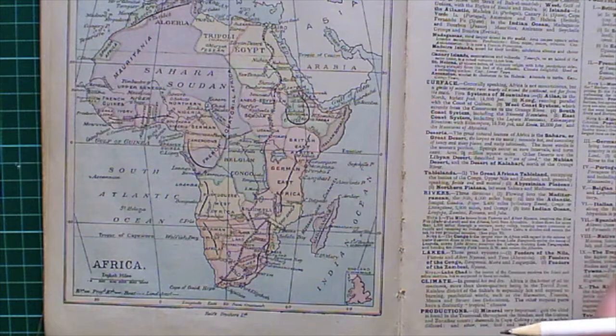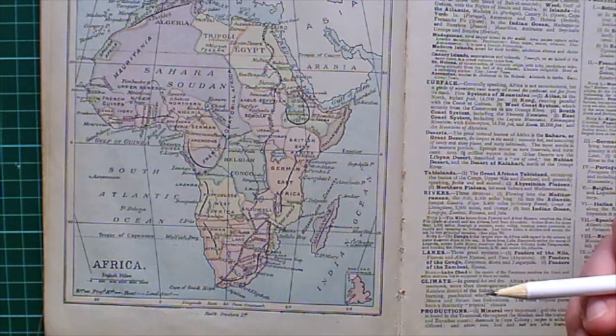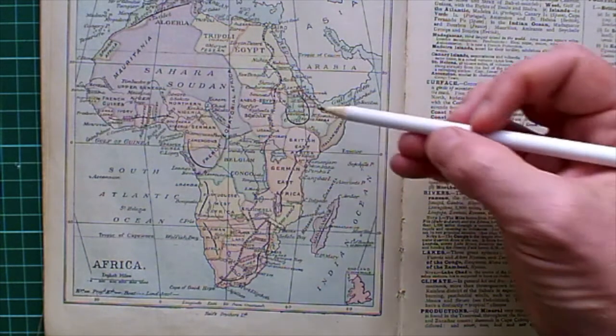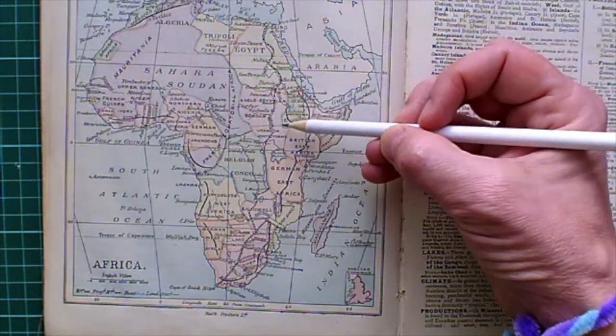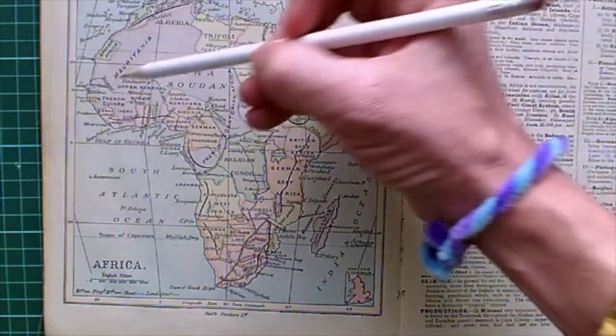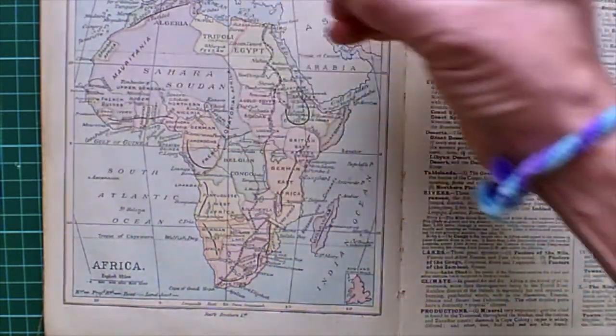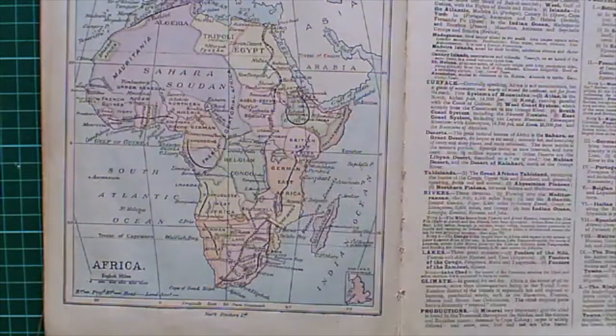The only two countries, in fact, that hadn't been taken over by European powers by 1914 were Abyssinia, which is now called Ethiopia, and Liberia over here. The whole rest of the continent divided up by the European countries. And actually, if you are at all familiar with a modern day map of Africa, you'll notice that a lot of these borders are pretty close to the borders that still exist now.